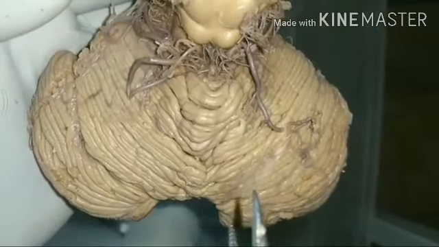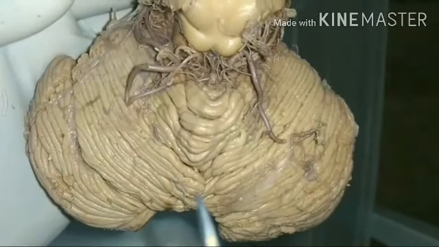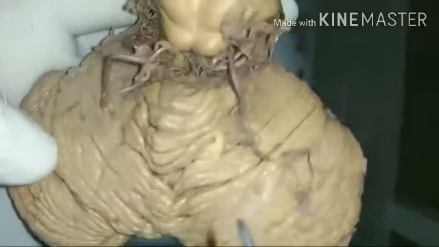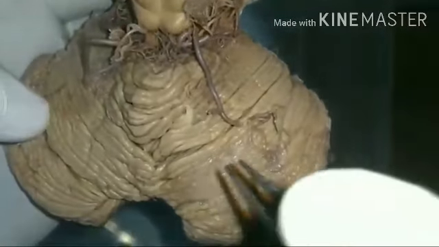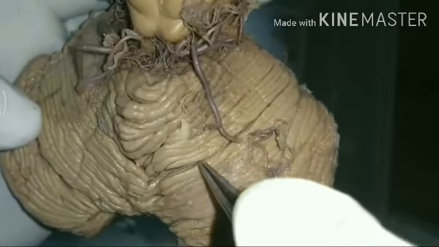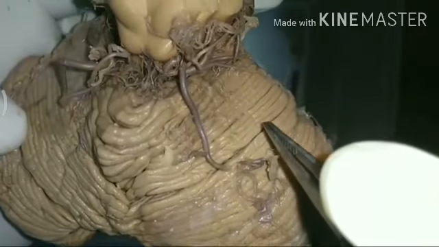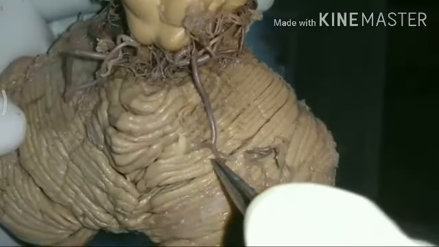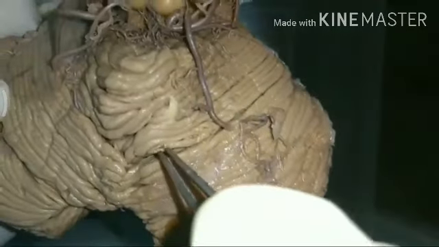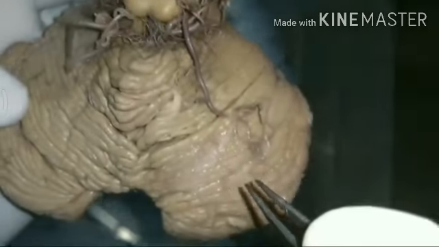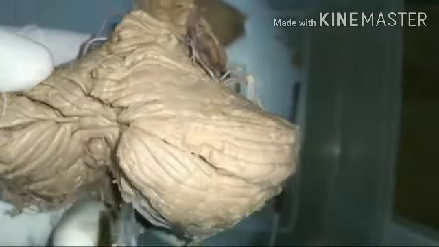Next, we are going to learn the fissures of the cerebellum. There are three important fissures of the cerebellum. First, we can learn about the fissure prima. Here we can see the fissure prima, which separates the anterior and the posterior parts of the cerebellar lobes.